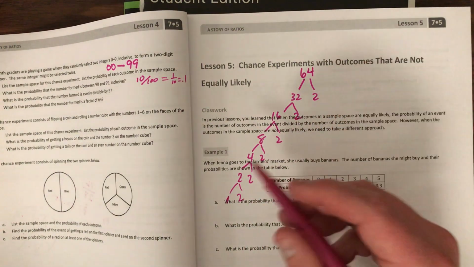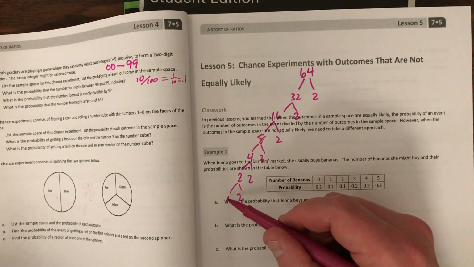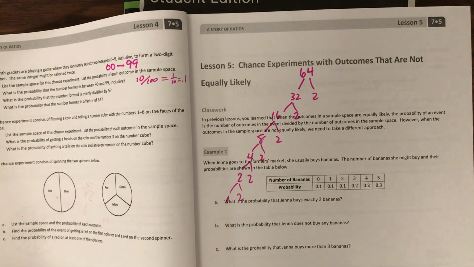So count up all these different factors. Don't repeat count the 2's. You don't get a bunch of 2's. You get a 1, a 2, a 4, 8, 16, 32, 64. And then that number divided by 100. All right.